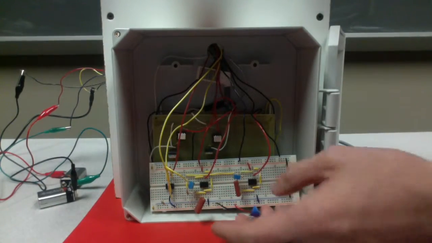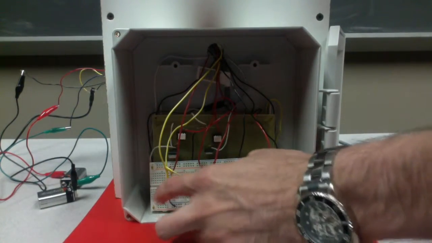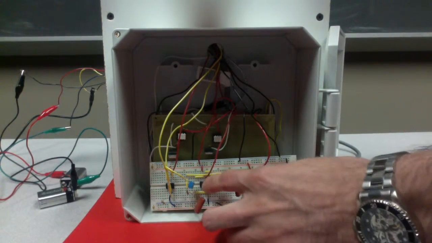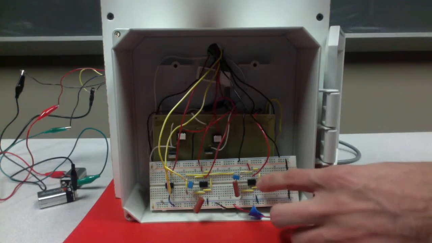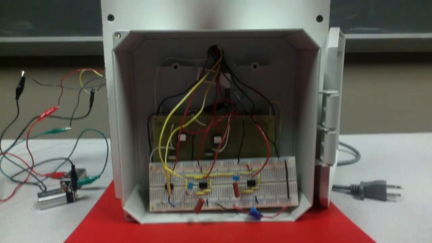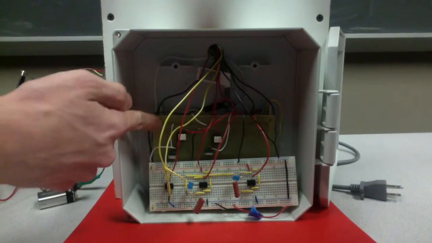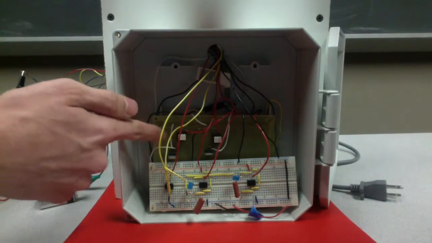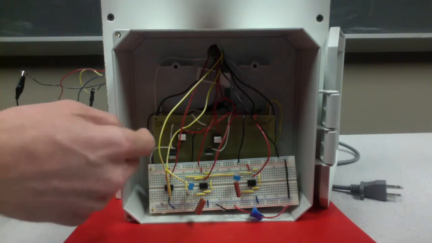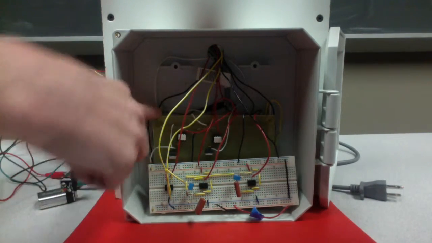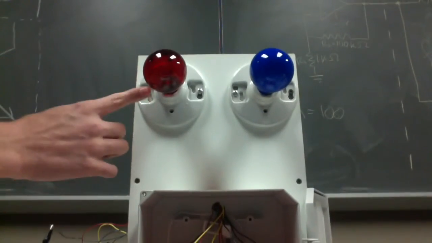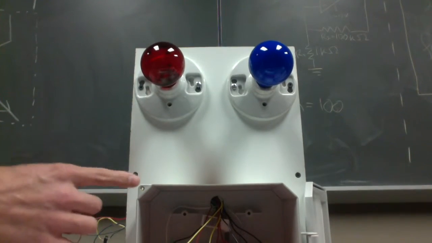Here's the inside circuit of our project. Here's the audio amplifier subsection, the low pass filter section, and the high pass filter section, and those are connected to the perf board. From the perf board, we actually built our optocoupler and triac circuits, and then that actually runs the power to our lights, which are mounted up above the junction box.